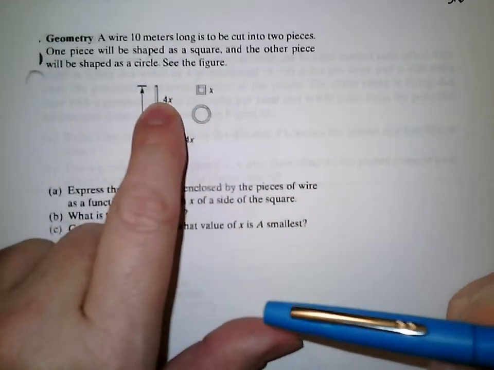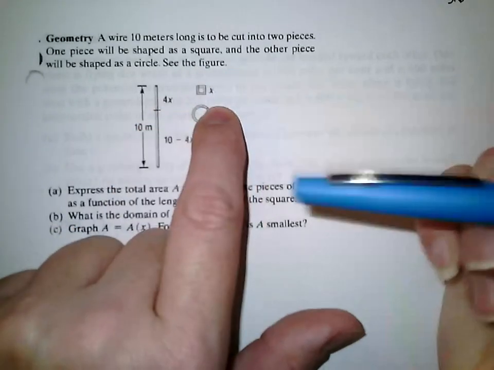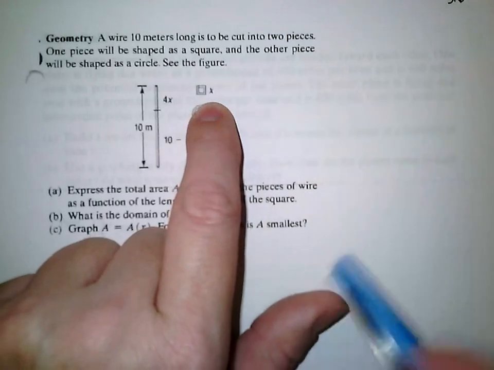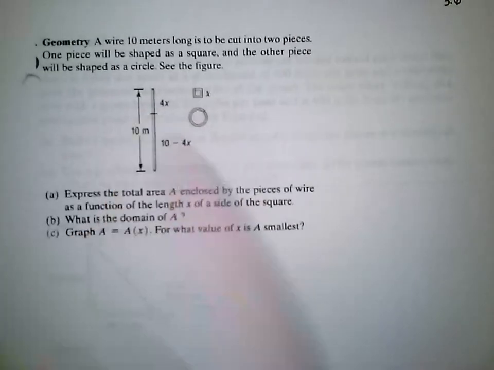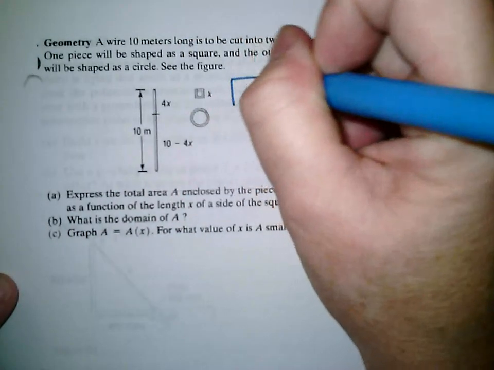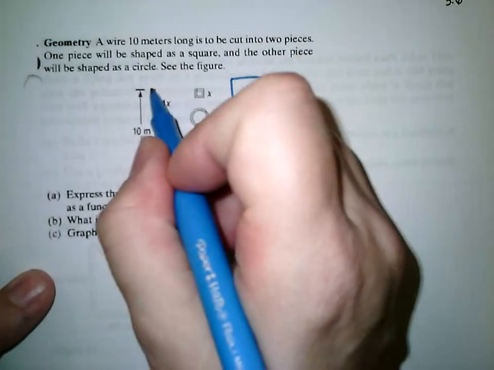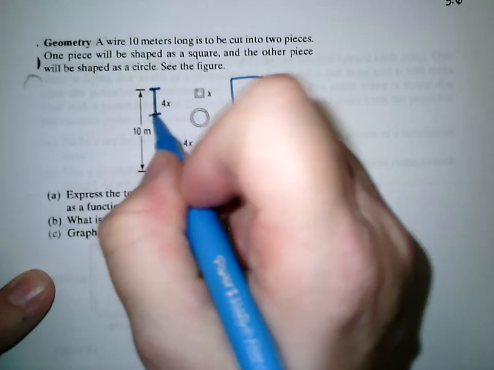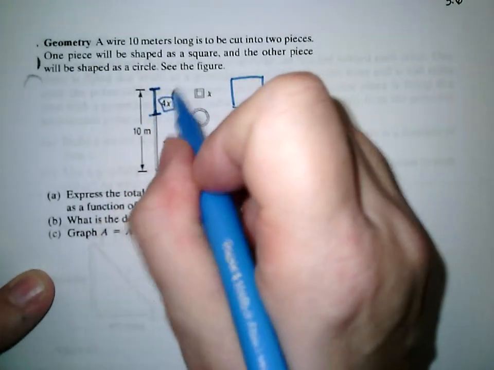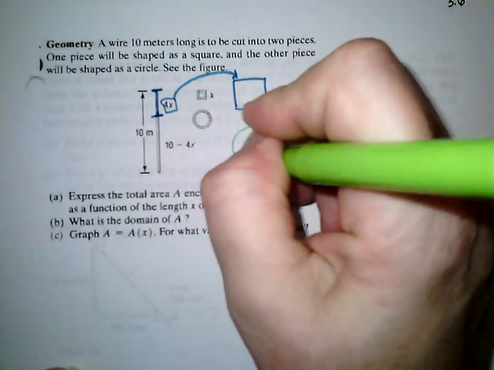And they're telling us that we're going to use x, which is the length of the side of the square wire, as our variable. So then we would clearly need four pieces that size to make up the square. So that's where this 4x part of our wire is going. So 4x of it is going to be made into the square.